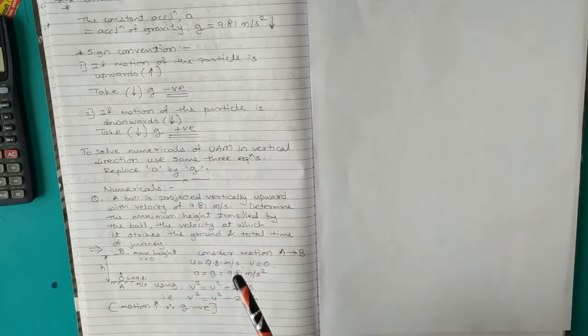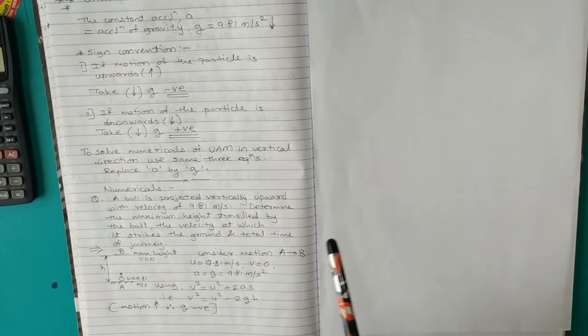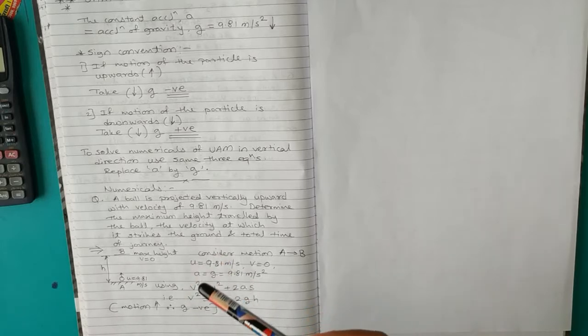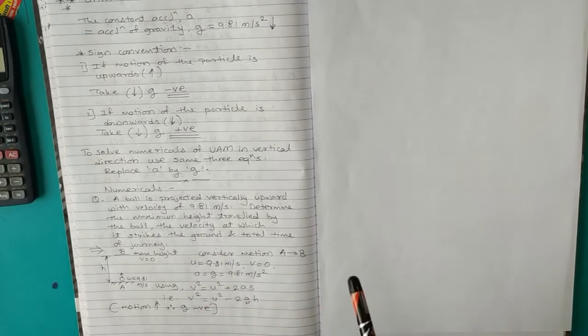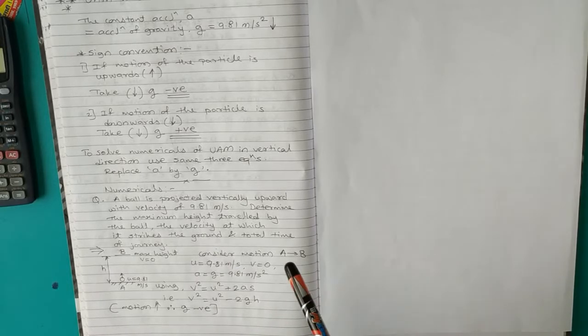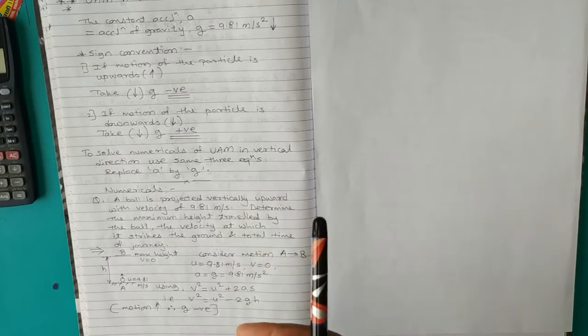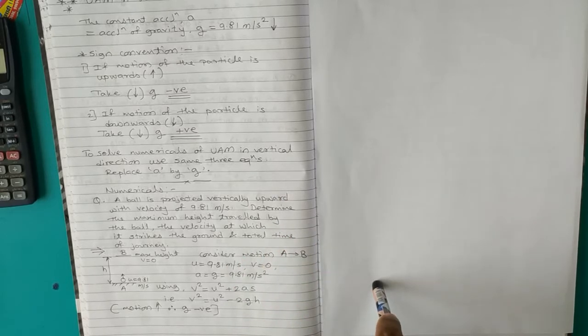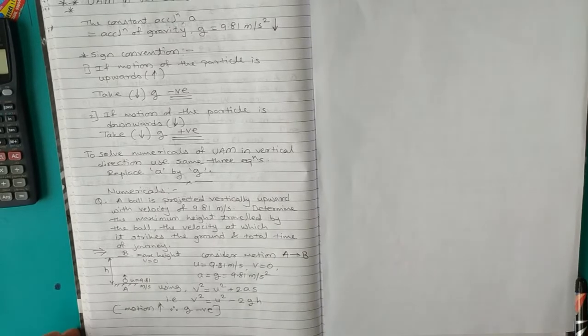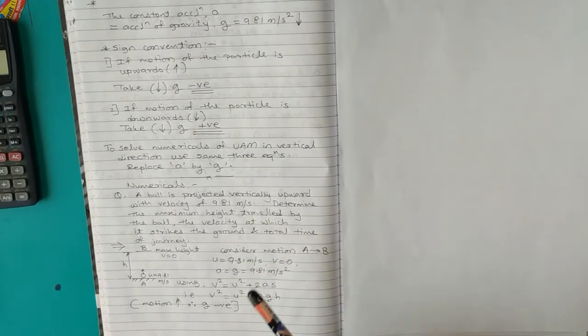To solve numericals of vertical uniform acceleration motion, we are going to use the same three equations of uniform acceleration motion, those we have used earlier. Namely, v equals u plus at, s equals ut plus half at square, and the third one, v square equals u square plus 2as. Only in case of the constant acceleration a, instead of a, we are going to use g in all the given three cases. Now let's begin with numericals.